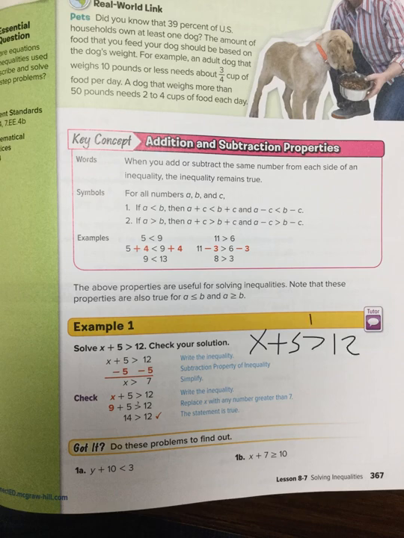We are going to do the same thing here that we did with equations. We're going to circle our x, can't touch it, what can I touch? Opposite of positive 5 is negative 5.